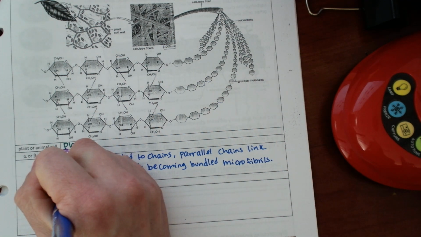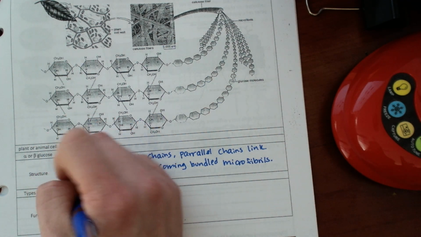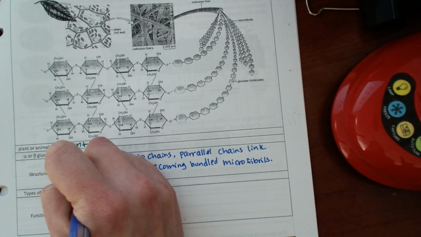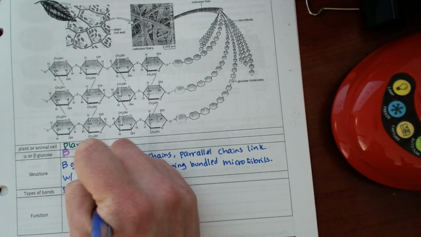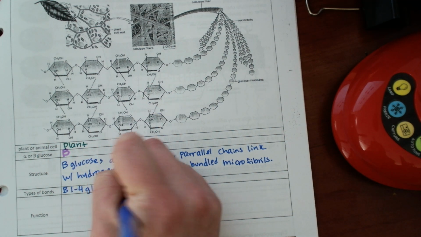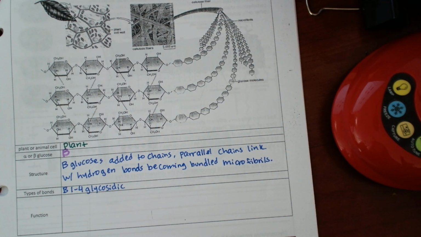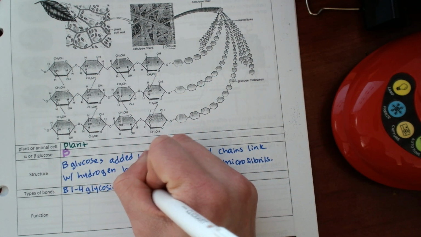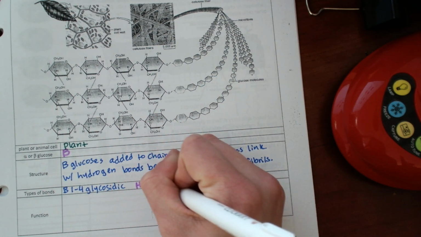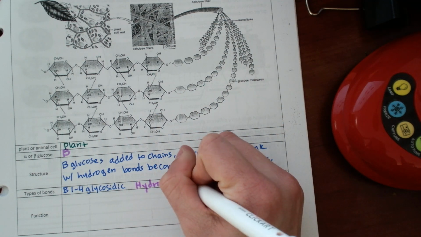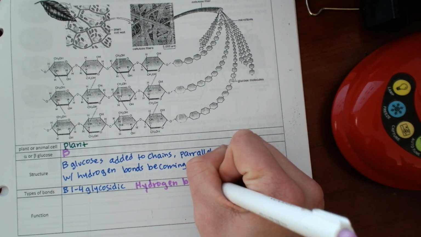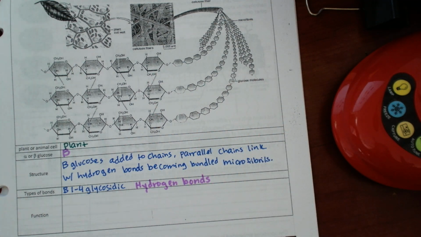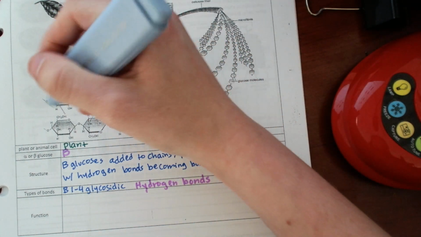And so it has your beta glucose 1 to 4 glycosidic bonds, but then it also is special because why wouldn't it be? And it also has hydrogen bonds. And so let's mark where those bad boys are.